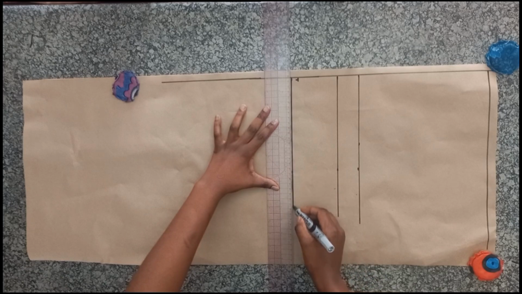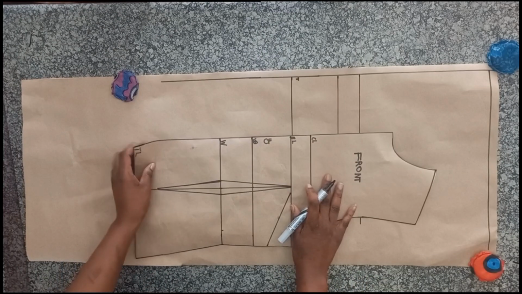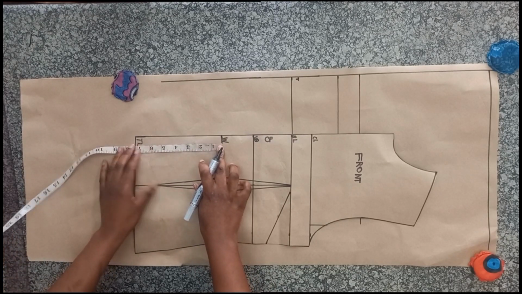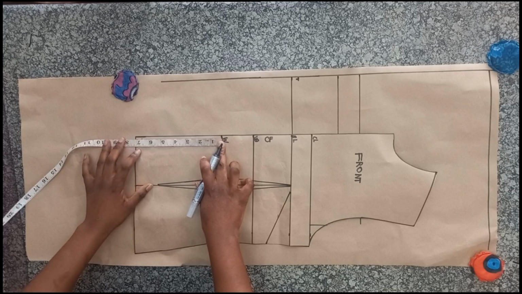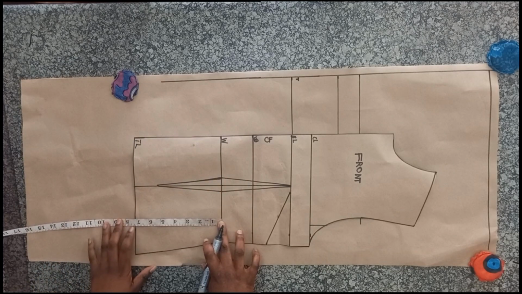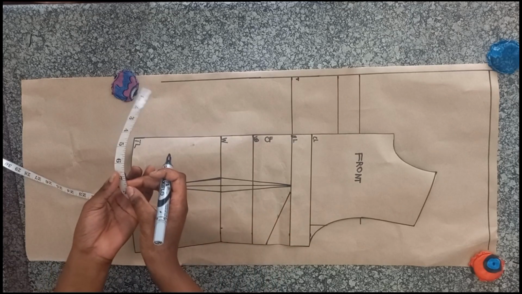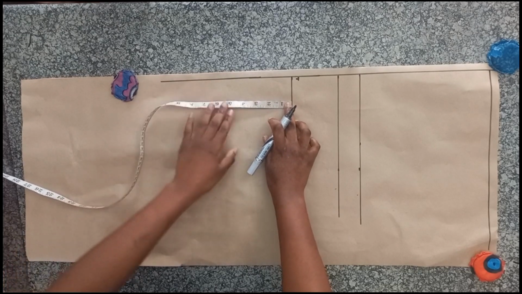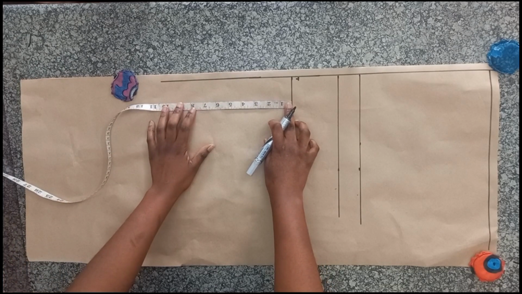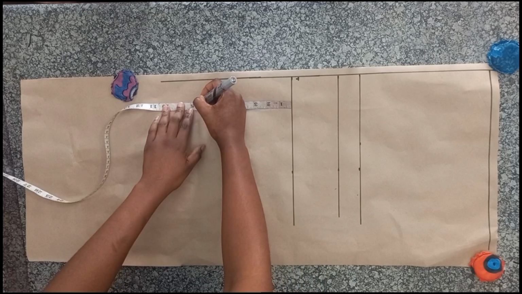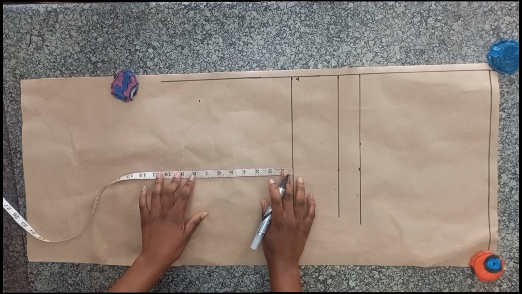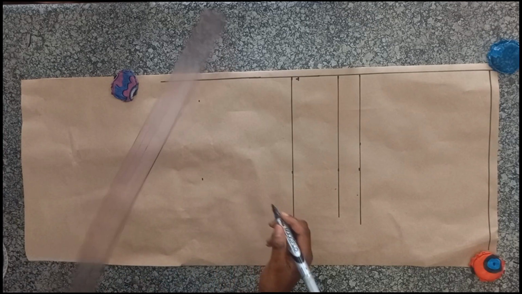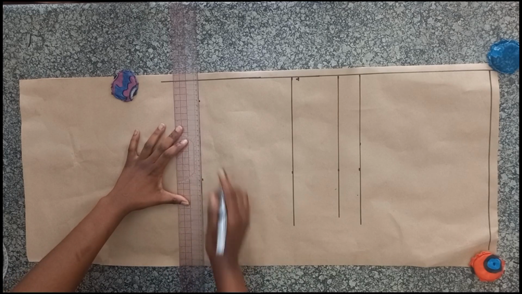To get my top length, I would measure my front bodice from the waist to the top length, which is 7.25 inches. Then I place those measurements from the waistline to the top length, 7.25 inches. Then I connect those dots with a straight ruler.